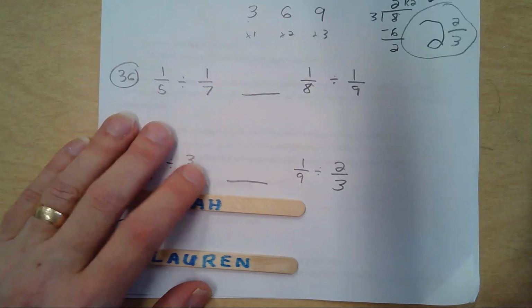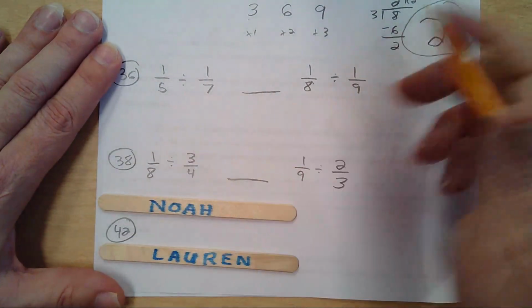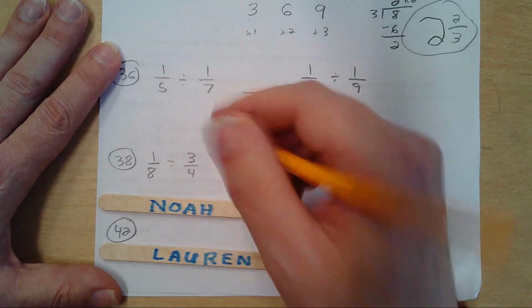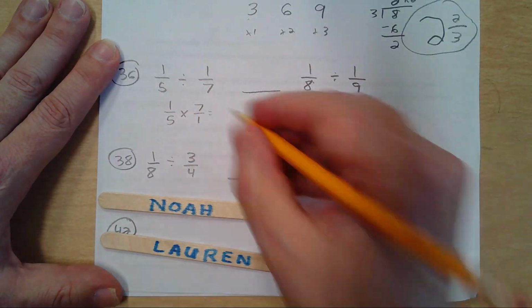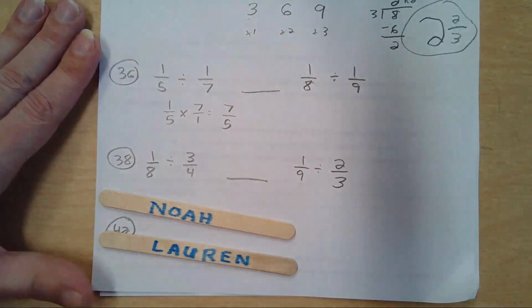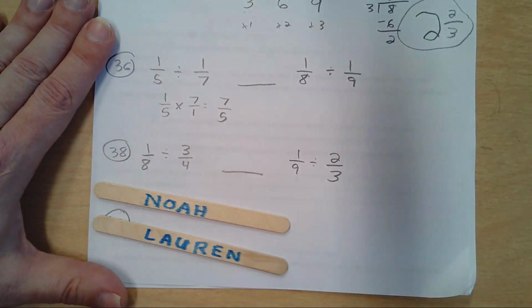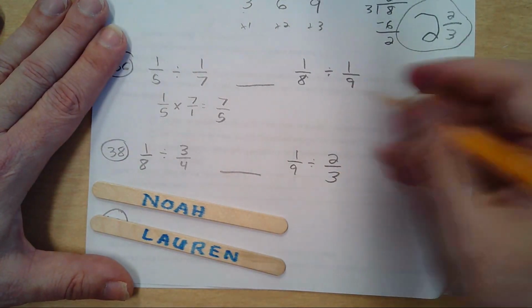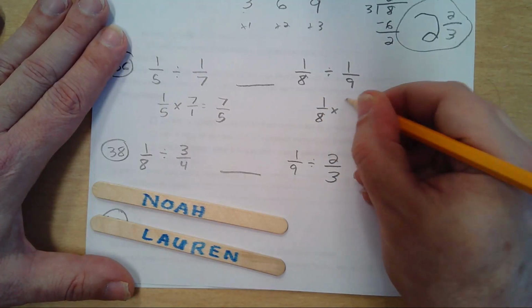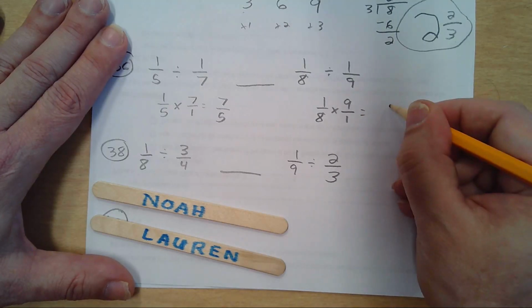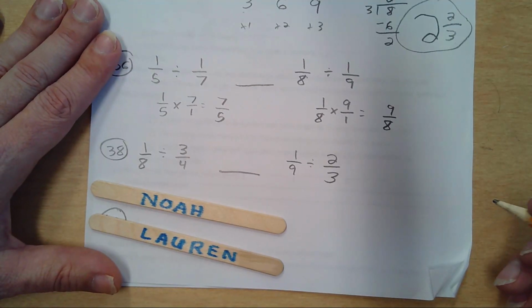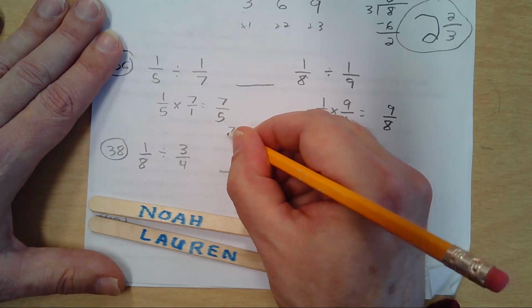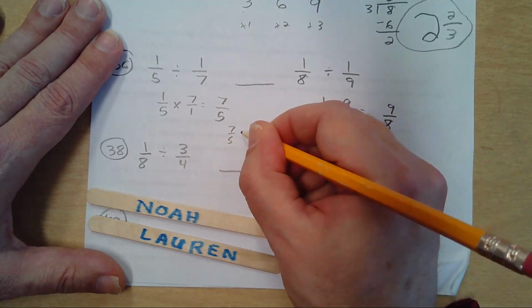Then. So rewrite this as a multiply problem. 1/5 times 7 ones, yep. And that equals 7/5. I'm just going to leave it in that form for the moment. So now let's go to the other side. 1/8 times 9 ones, which equals 9/8. All right. So now you can simplify both of those answers. They both have a 1. They both equal an overall total of 1.